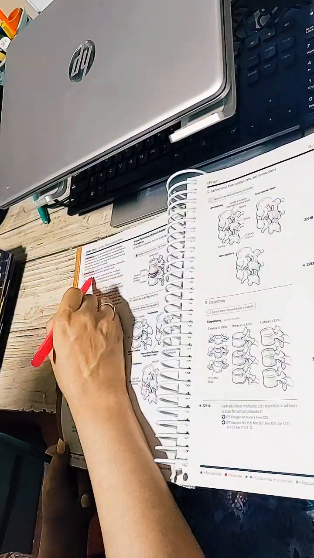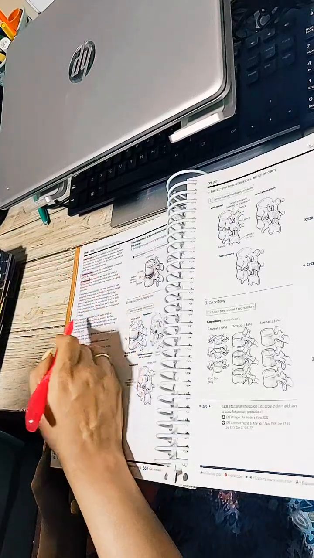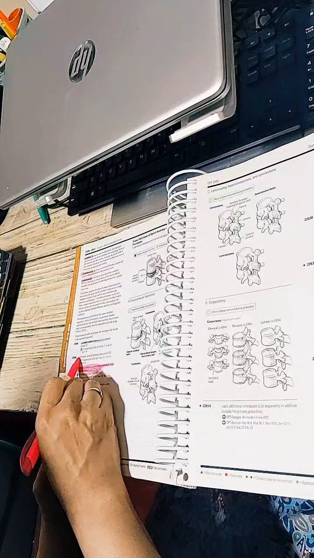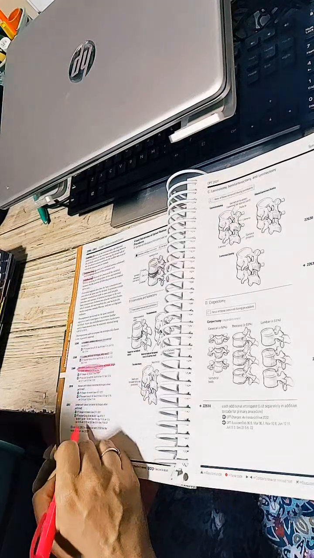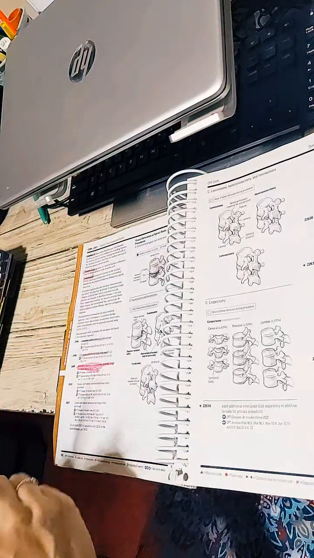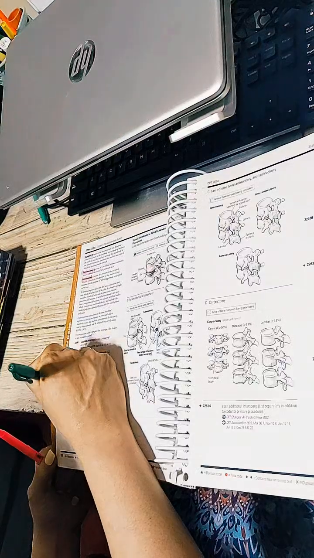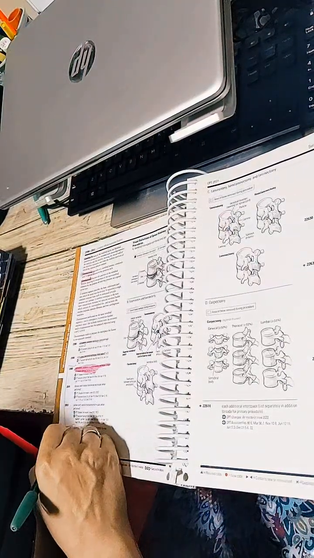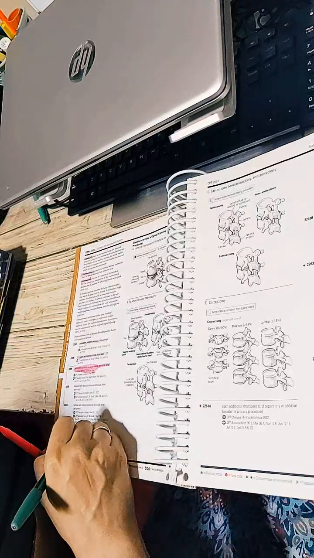Again, some more definitions. I'm on page 152. I just group the codes together, and then I circle what's in parentheses.